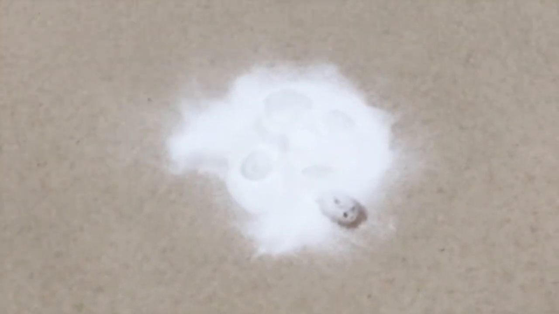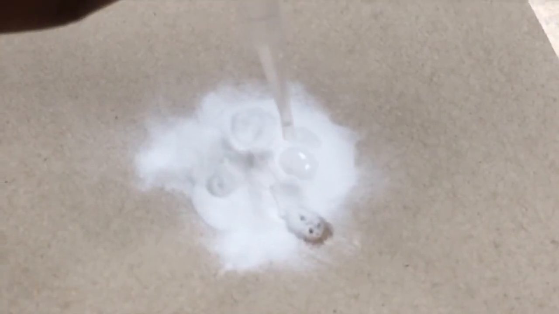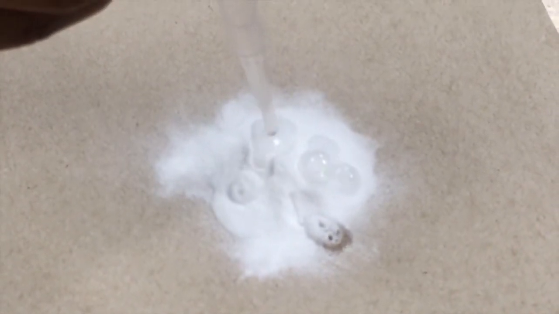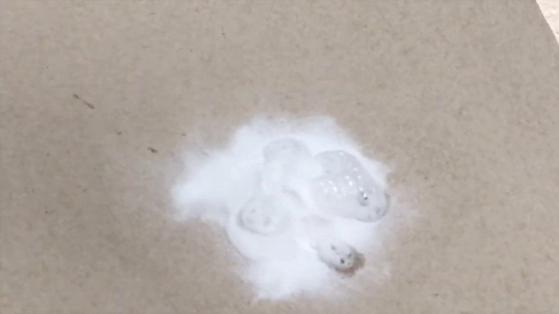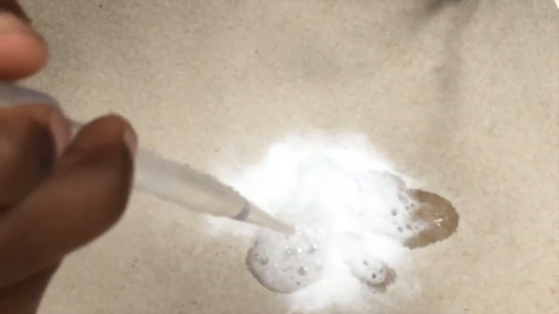Do it a couple more times. Now put 1 drop on there. It's bubbling. You're making a gas. How do you know you're making a gas? Can you hear it? Yep. Can you see it? Yep. You can hear it bubbling. You can see it bubbling. It's a gas.